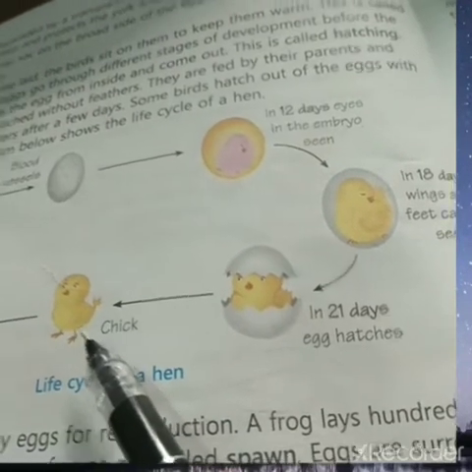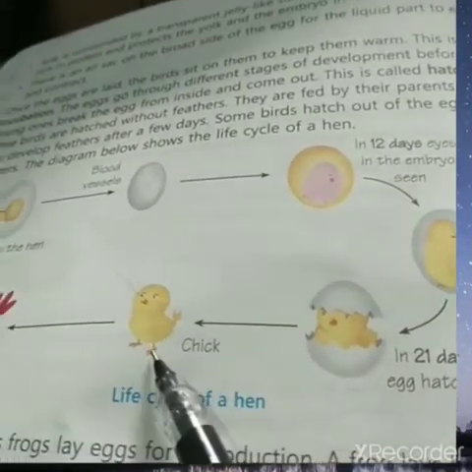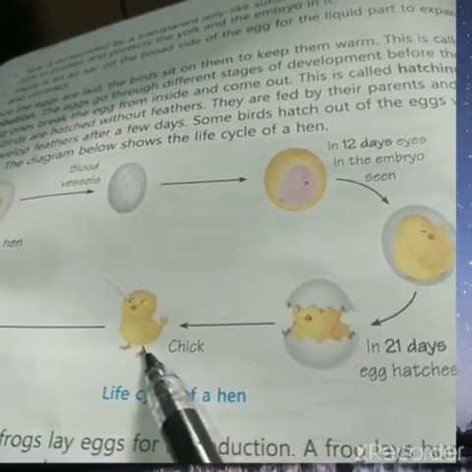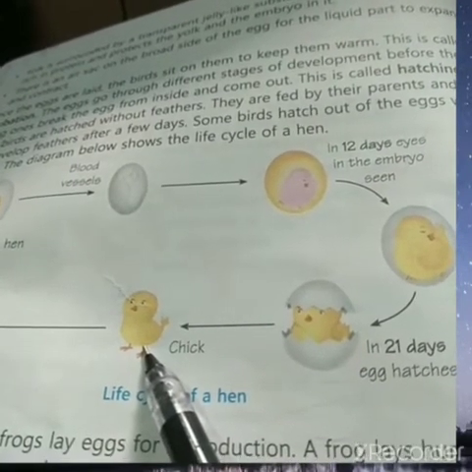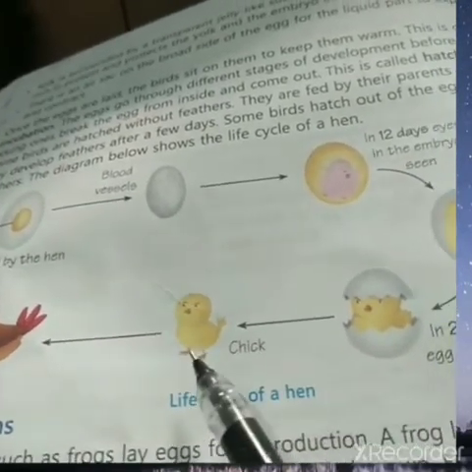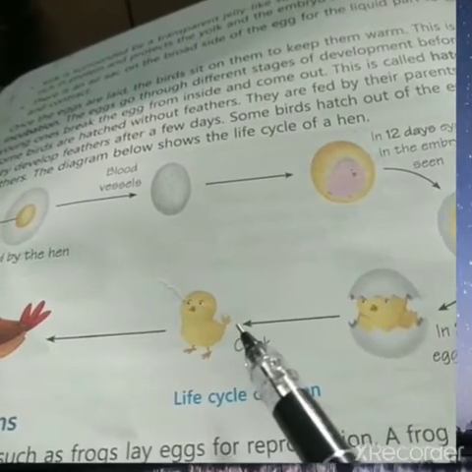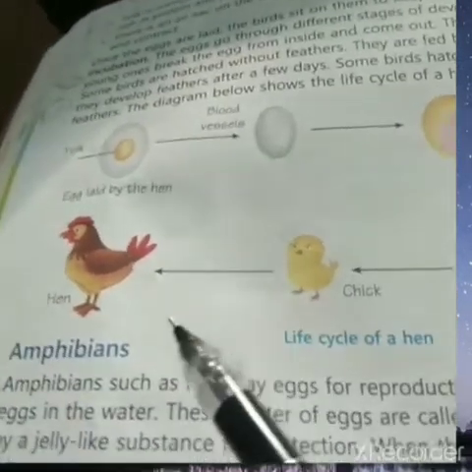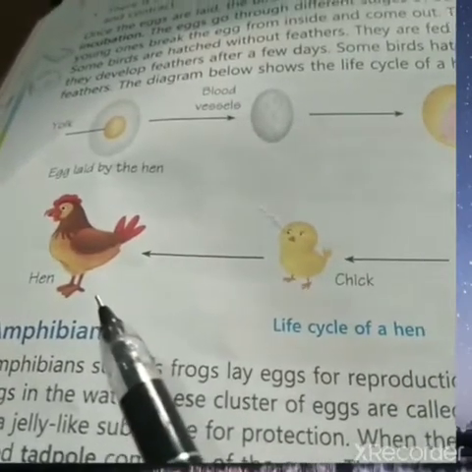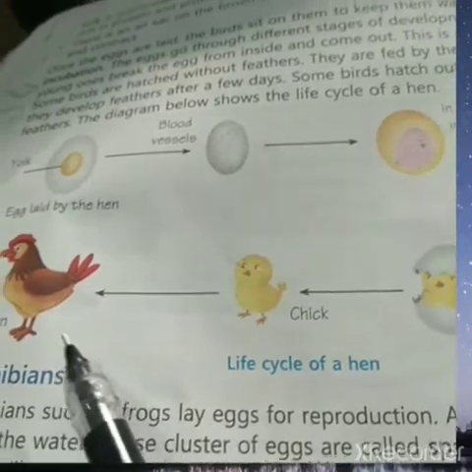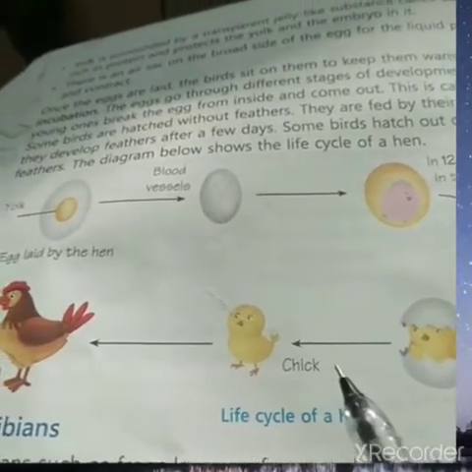This is the chick. The chick comes out when the egg hatches. After some time, when the chick becomes bigger and matures, it changes into the hen. So this is the life cycle of a hen.